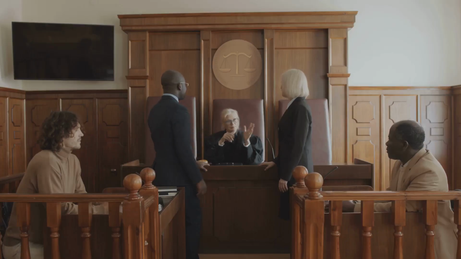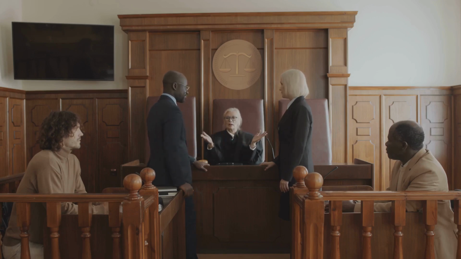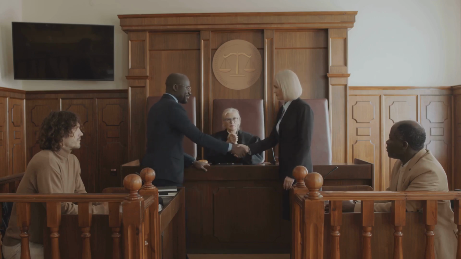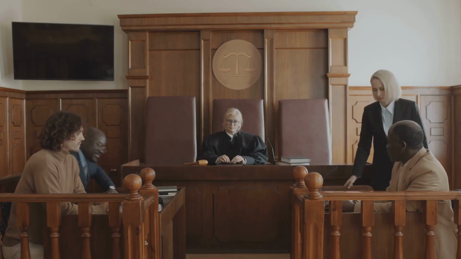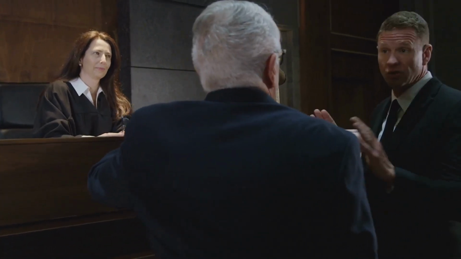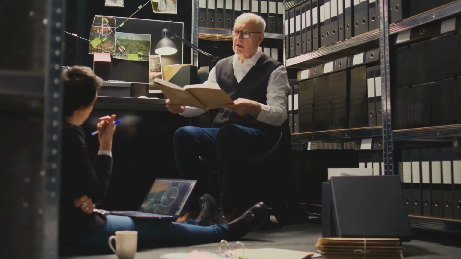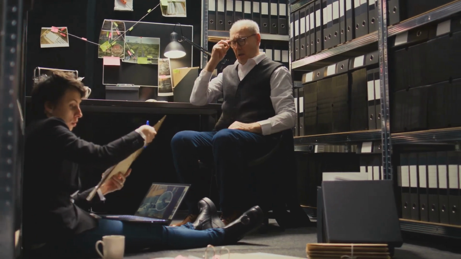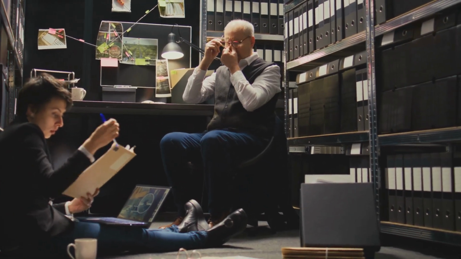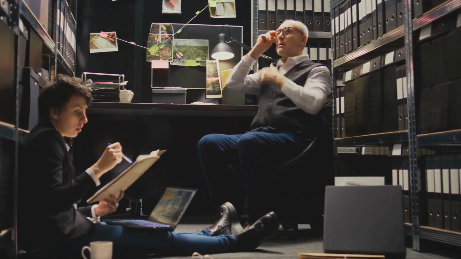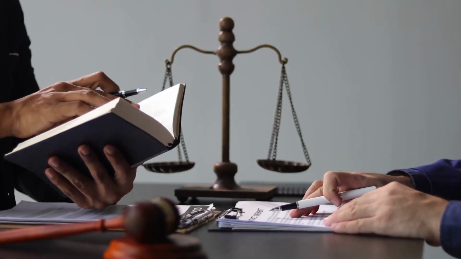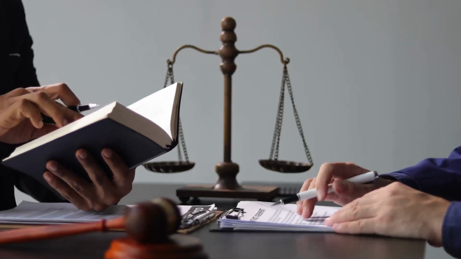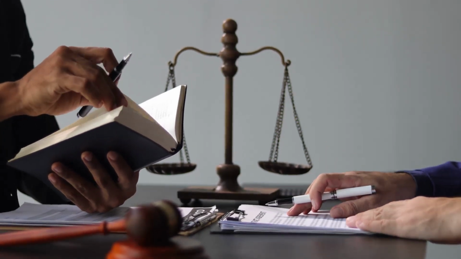Similarly, legal professionals, whether they are prosecutors, defense attorneys, or judges, rely on the definitions provided in Chapter 2 daily. It's an indispensable tool for building cases, interpreting evidence, and ensuring that justice is served. The clarity and consistency provided by Chapter 2 are essential for maintaining fairness and transparency within the legal system.